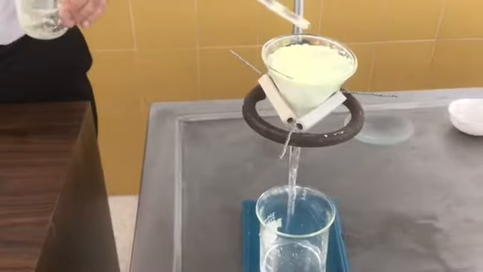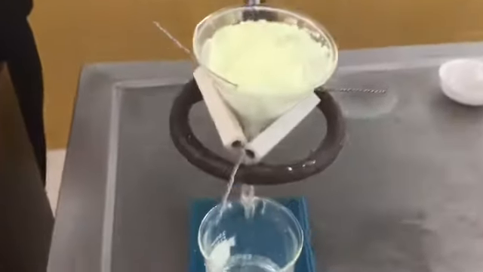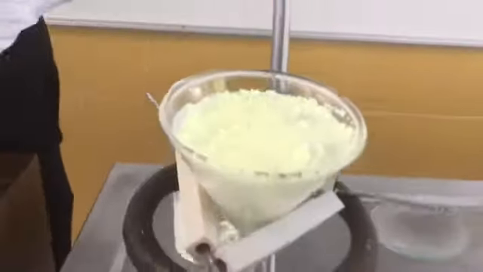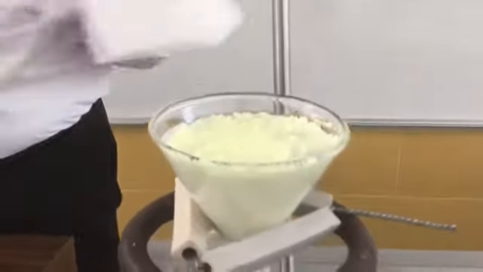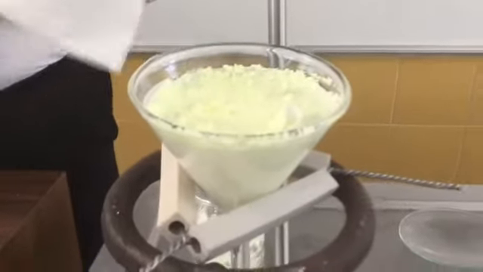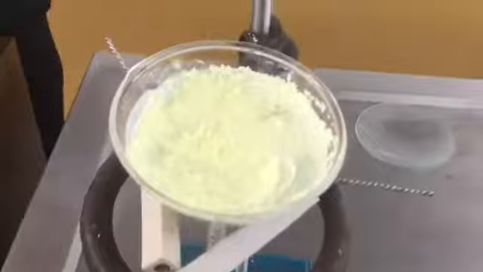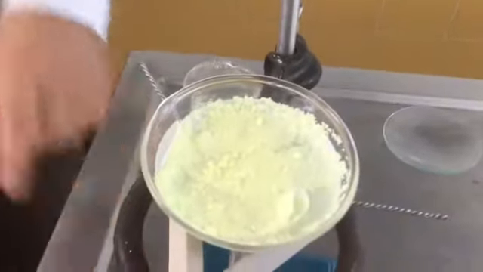As you can observe on the surface, the filter paper is able to capture, to retain, all the sulfur particles. And as you can observe also, the liquid portion is very clear.